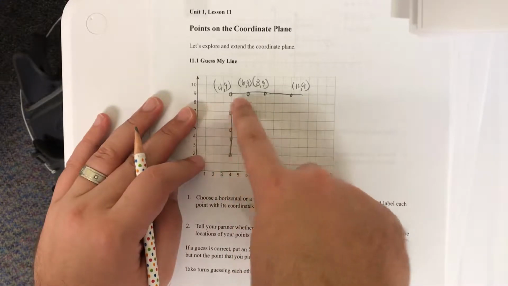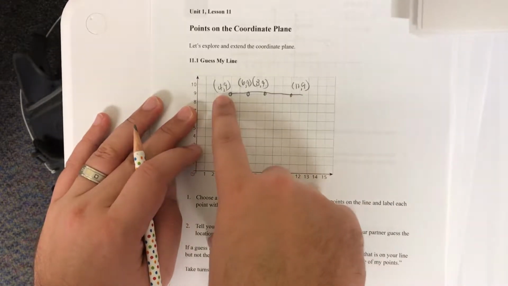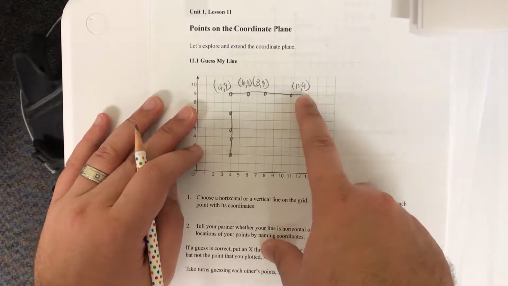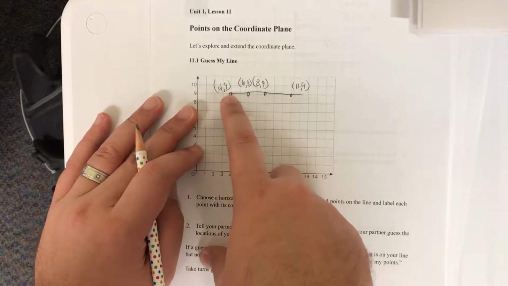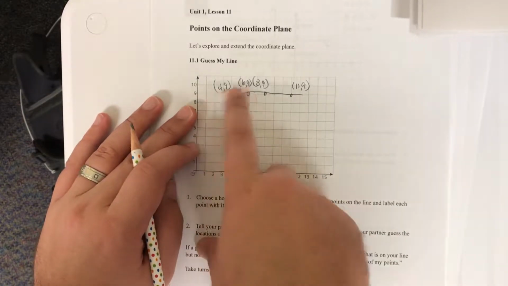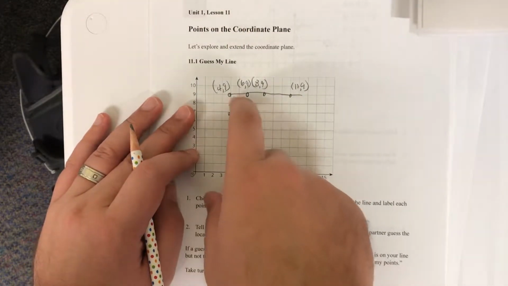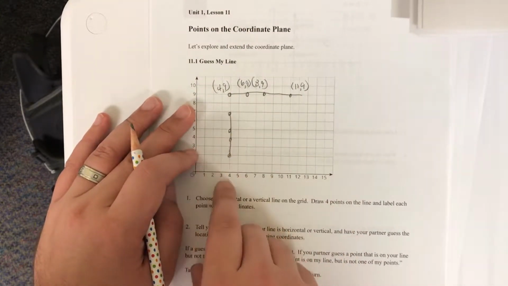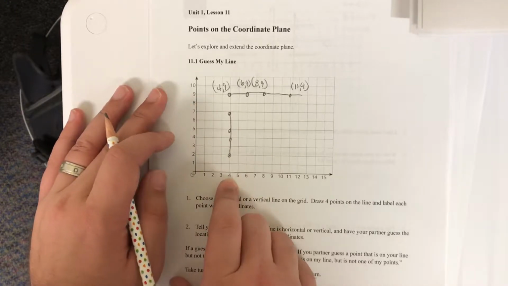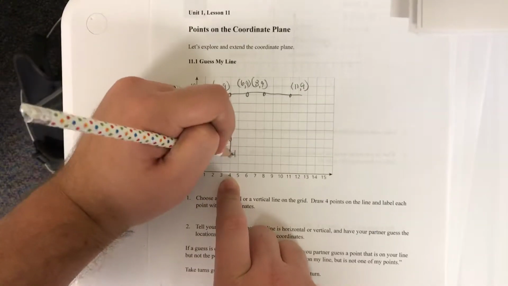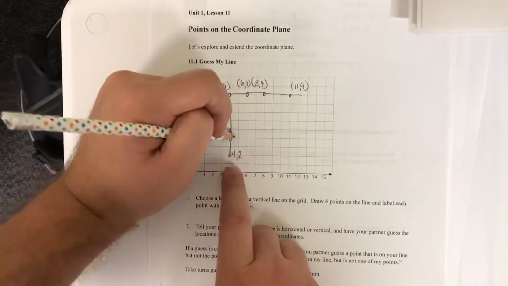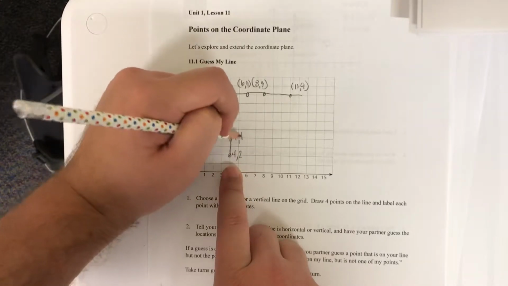And because all of them have the number 9 within them, we know that in a horizontal line, the y coordinate does not change, but the x coordinate does. In a vertical line, right, the y coordinate is going to change, but the x coordinate is going to stay the same. So you're only going to ever move over to 4 in this situation. So these are 4, 2, 4, 4. And that's what we need to understand.